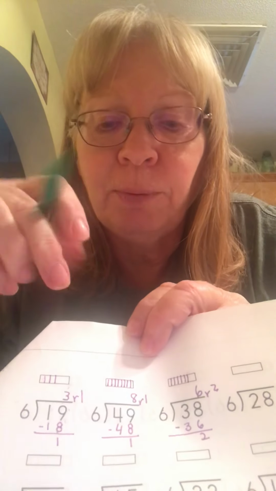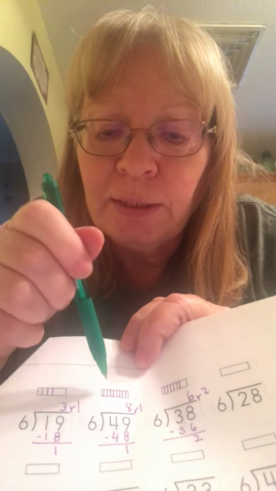Now if we look at the second problem, 49 divided by 6, we get 1, 2, 3, 4, 5, 6, 7, 8 marks. So we put the 8 above the 9. 6 times 8 is 48. Subtract, we get a 1. Remainder 1. Okay. All right, then now we're going to look at our next page on polygons.